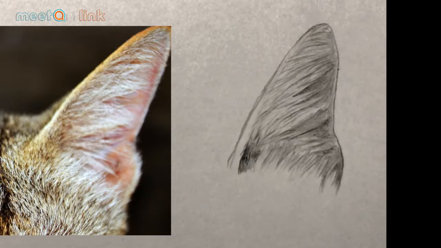Whenever I'm doing this exercise, I just think that sometimes we don't even look at these textures in depth.